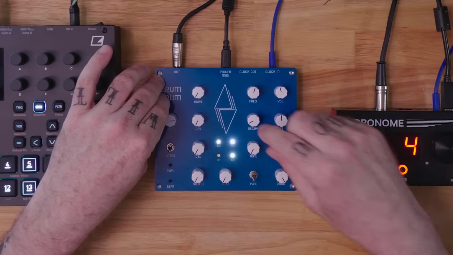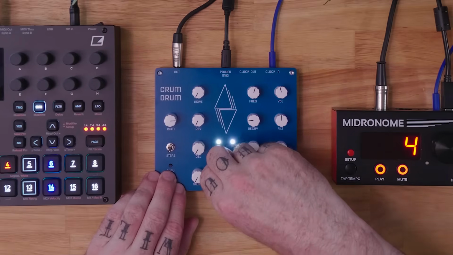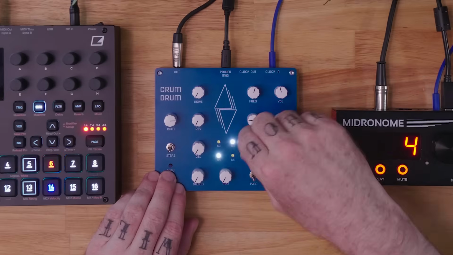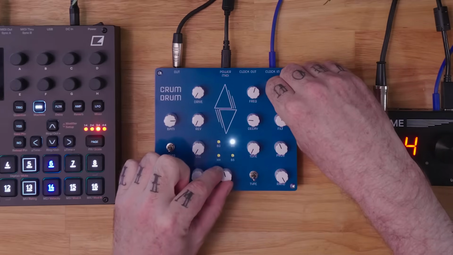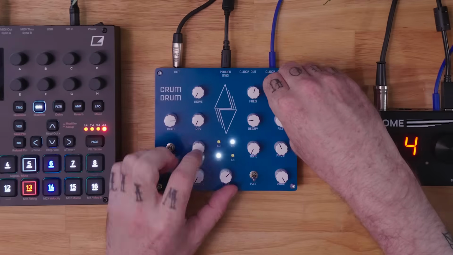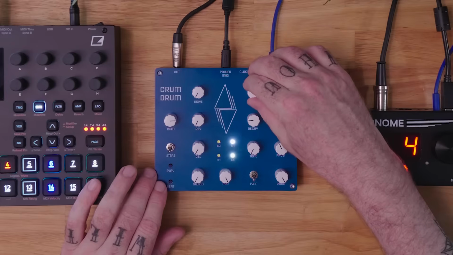Okay, so let's dive into each instrument. I'm going to start with the bass sound over here on the right. So I'm going to turn everything else down by selecting the instrument and turning it down. You can see the LED jump. Okay, great. There's a little friend. Isn't that great?